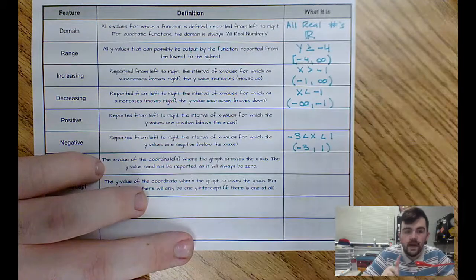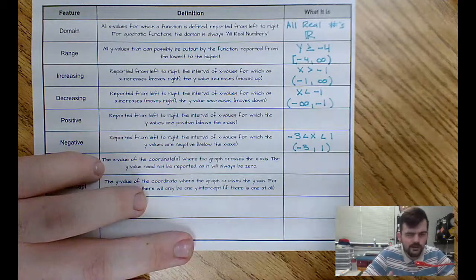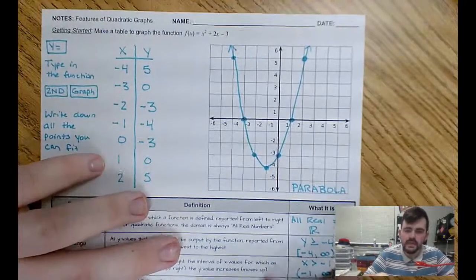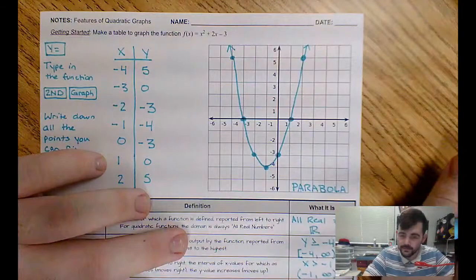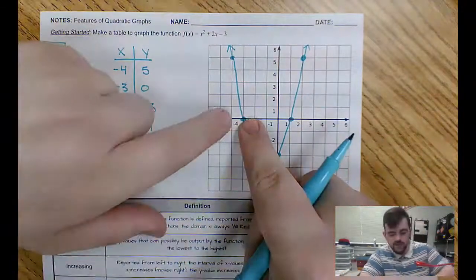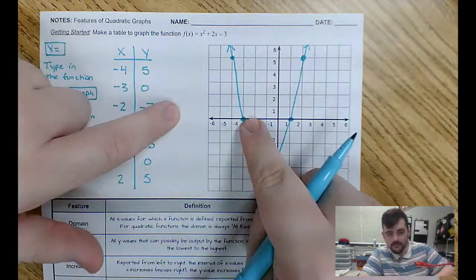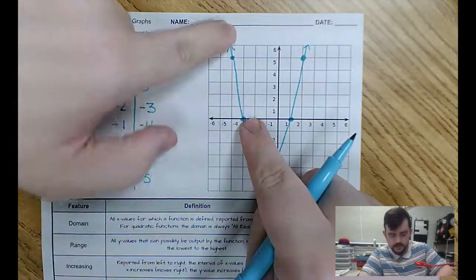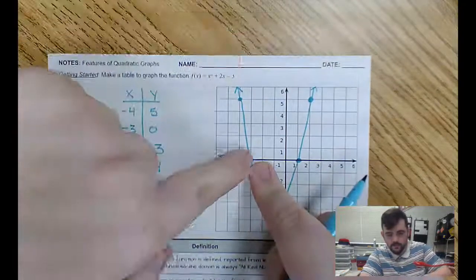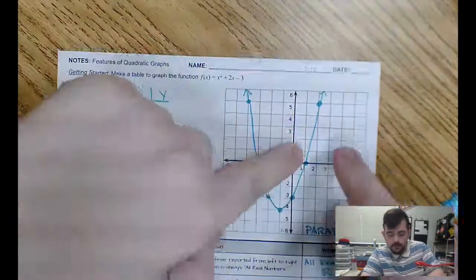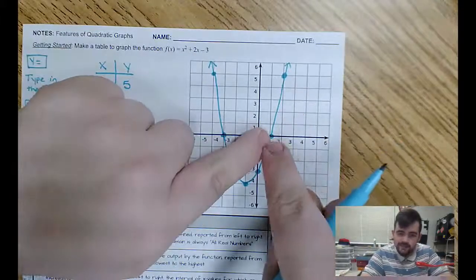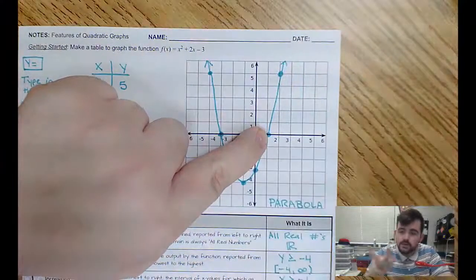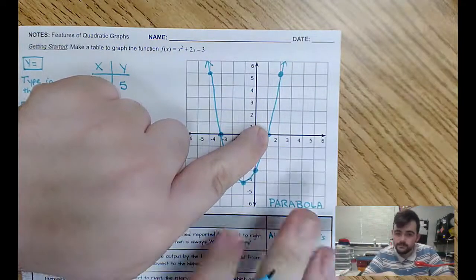Now, the positive part, kind of weird here, because there are two sections of this graph that are positive. It's positive whenever x is less than -3, to the left of -3, right? All of this is positive, and it'll continue being positive forever. But also, it'll be positive for all x values above 1 forever. So there's two positive pieces here.